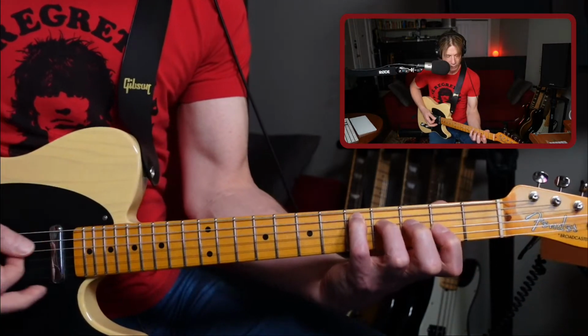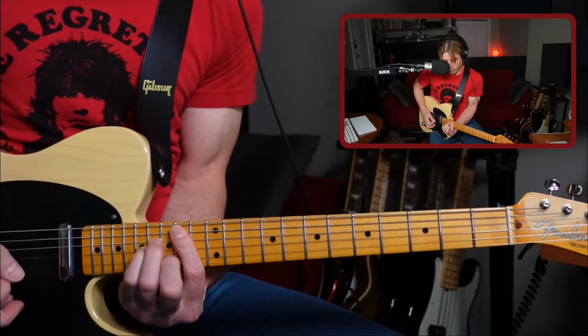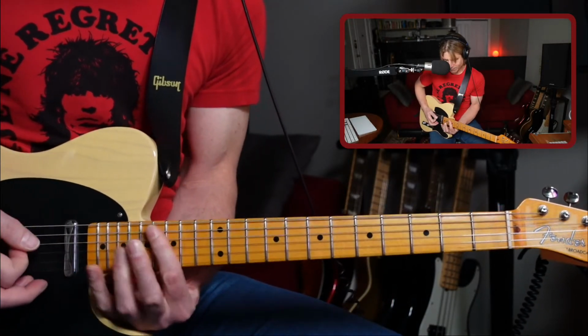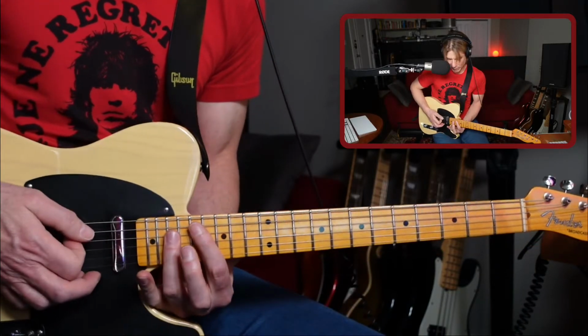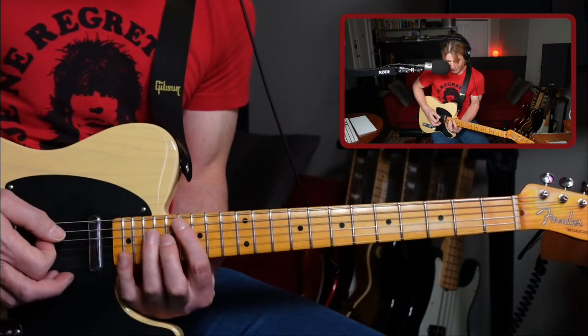With the C-shaped chords, bar chords. Hard to get up here like this.